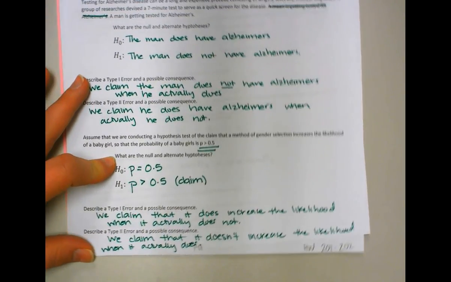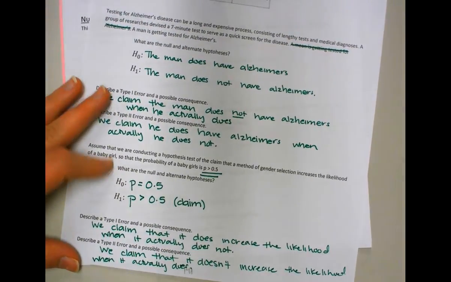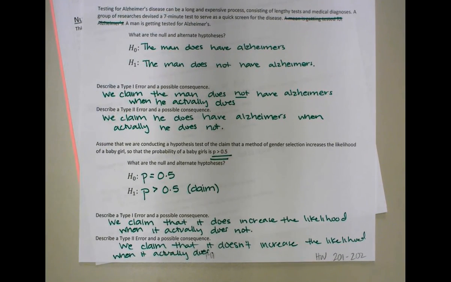So this is, in medicine, that we're not giving accurate medical information. People that may want to use this service will not use it because they don't think it helps, but it actually does. So they're just not taking full advantage of the medication they could be using. So that could be a possible consequence.